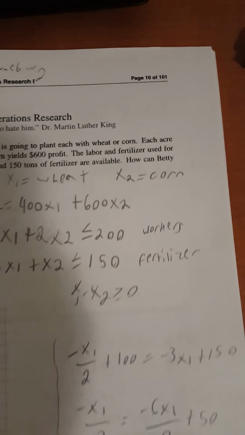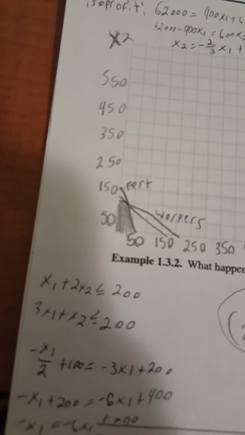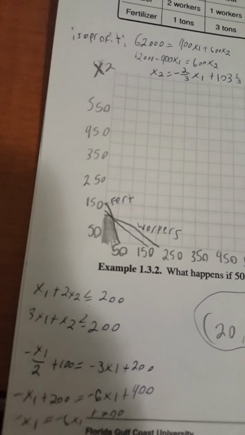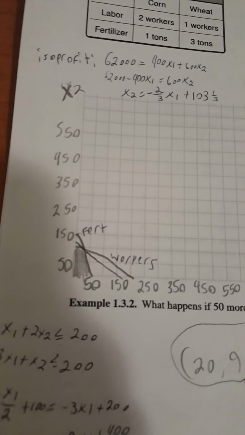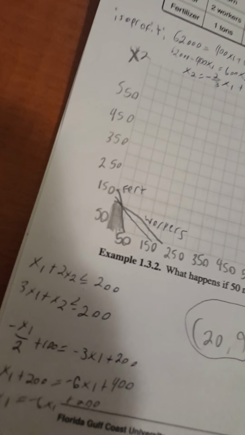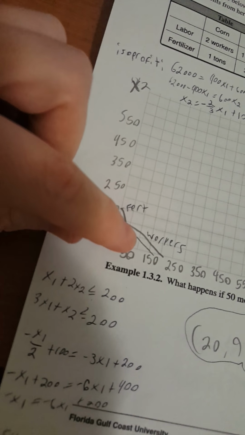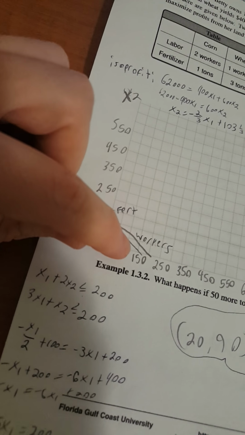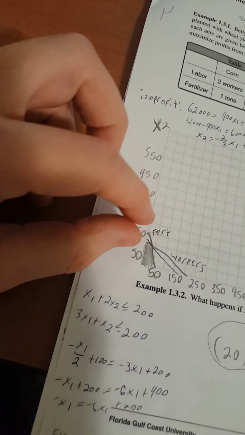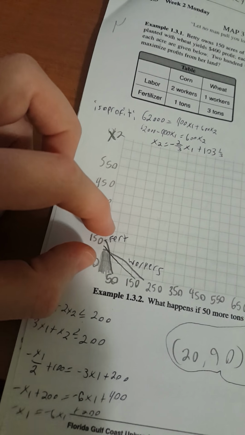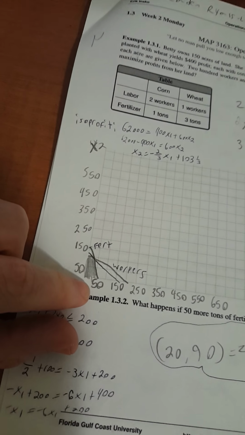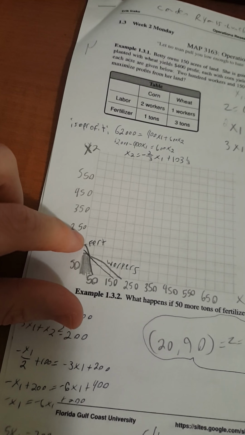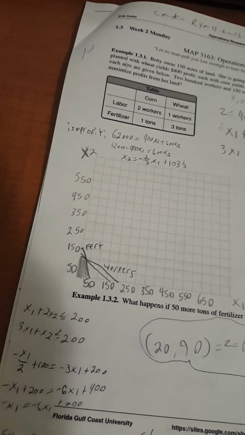We want to find the point where those 2 lines drawn in that little sub corner of the universe intersect. Those lines should be dotted, by the way, but I am a rebel. And also the line in the middle, that's the iso profit line. Notice how it goes in between the 2 constraint lines for fertilizer and workers, because the slope is in between both those lines, and it's where the lines intersect.